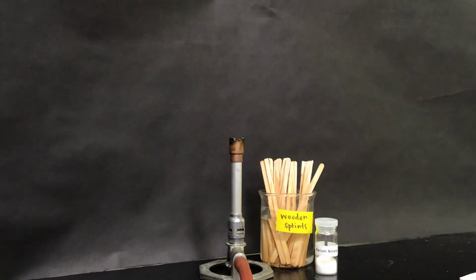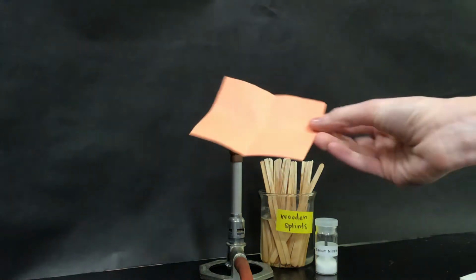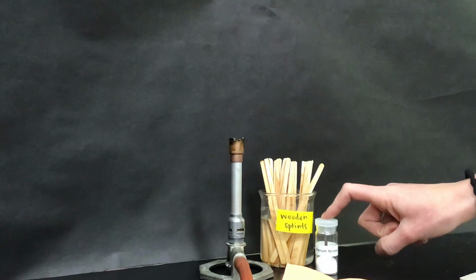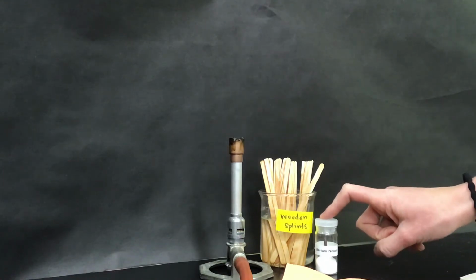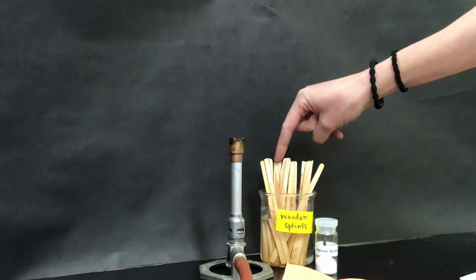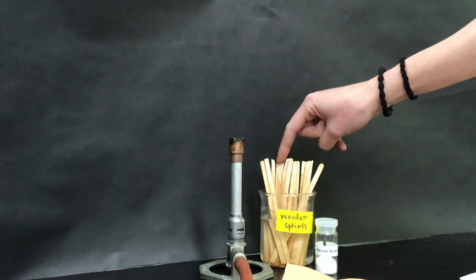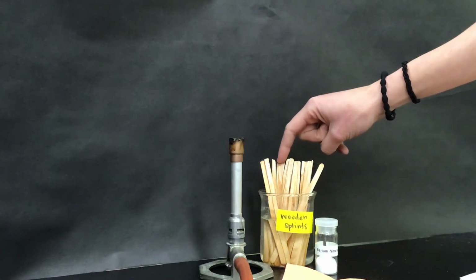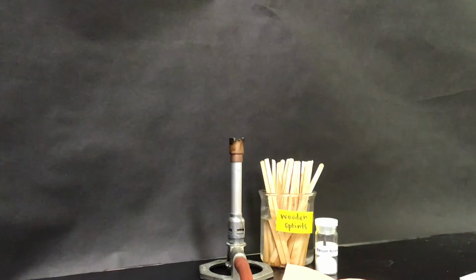How we're going to do this lab is I'm going to take a piece of scrap paper here, and on my piece of scrap paper I will tap out a small amount of the crystal chemical that we're using, and then I will dip my soaked wooden splint in that so that I get some of the solid stuck to the splint and hold it up into the flame. Once that solid is vaporized, we'll see the color that it turns the flame.